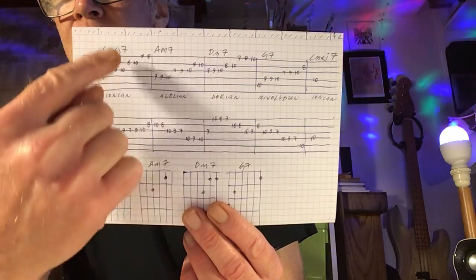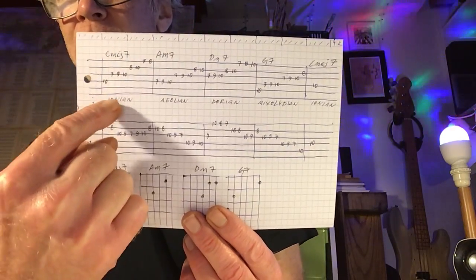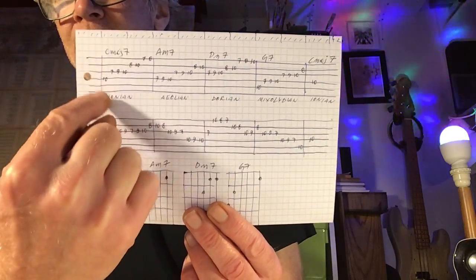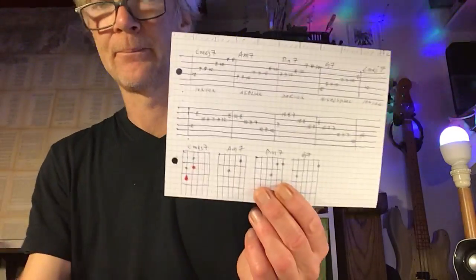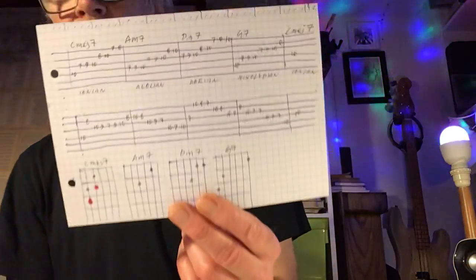You see, these are the scales, the Ionian scale in C, just straight out there. And then the next chord is an A minor 7, so it's the Aeolian mode.